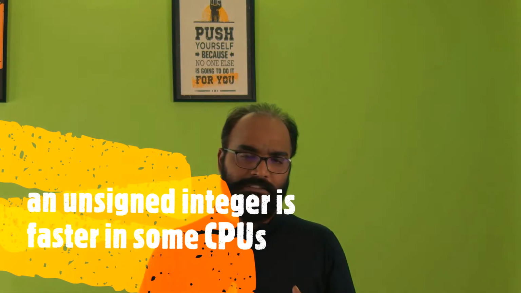With unsigned, you can only store positive numbers. The range is doubled because you're bringing the entire capacity of negative numbers over to positive. So you use the whole 32 bits to store a larger number than what you would store in a signed integer.